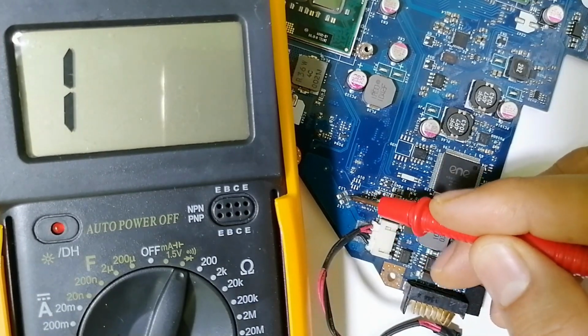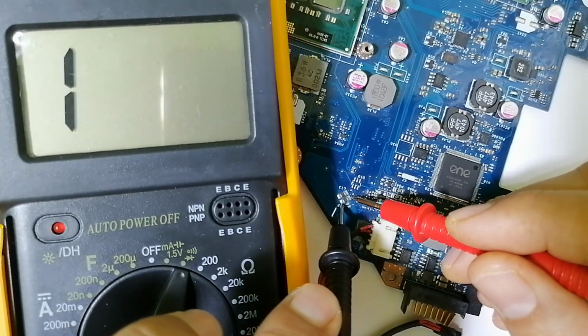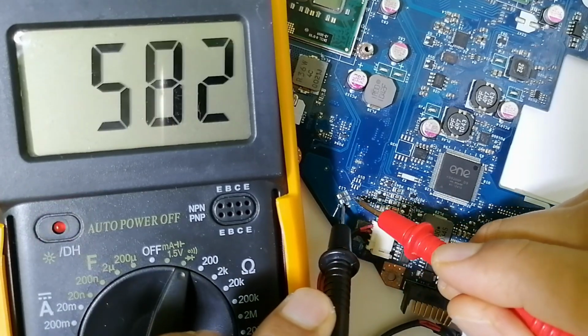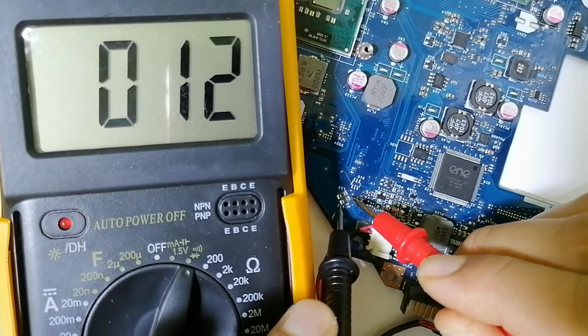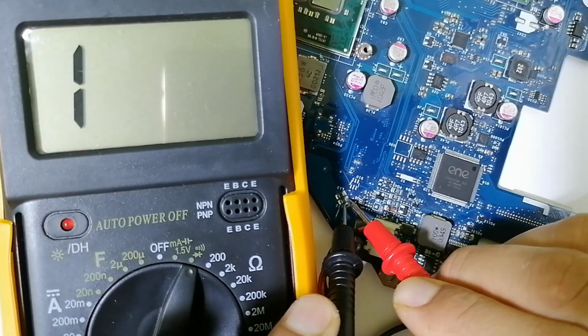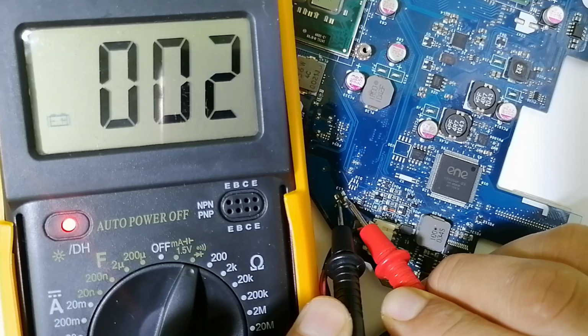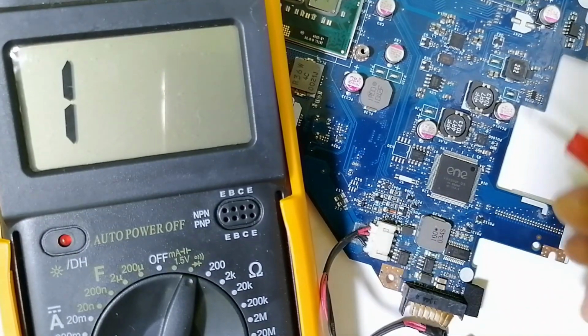Here basically we have other two inductors. So let's check these inductors. We should get a continuity. As you can see, we have the first inductor, and as you can see, the second inductor here. So these are good inductors.